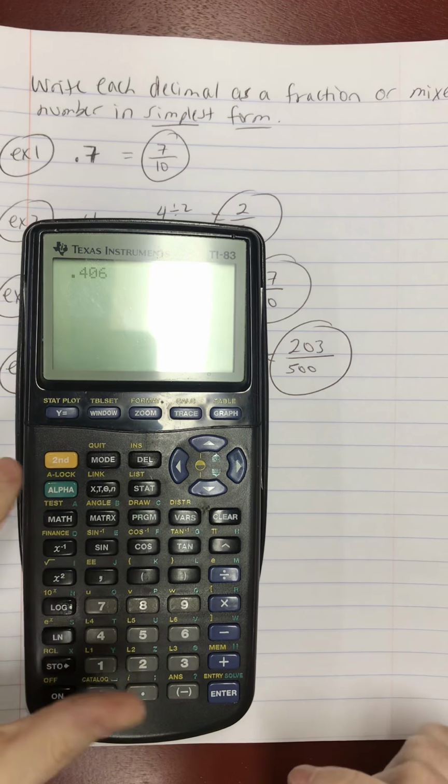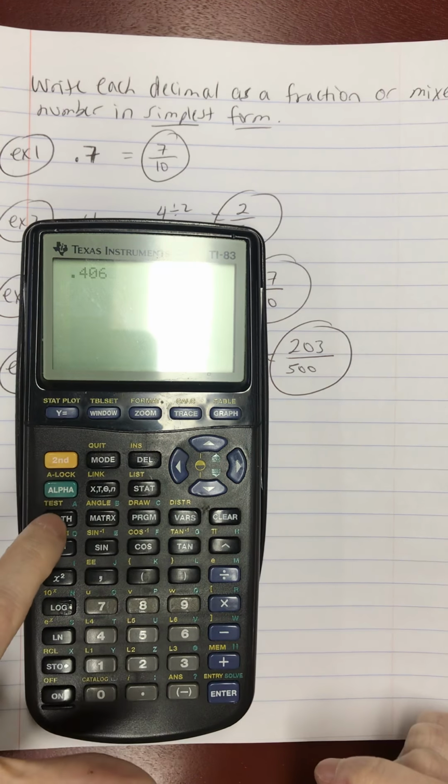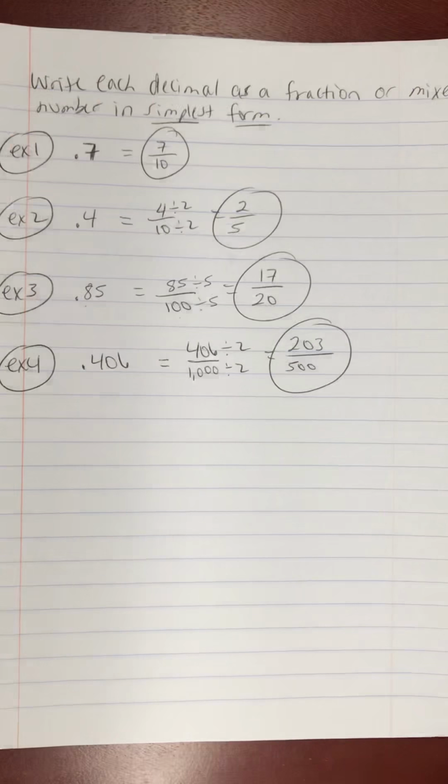Okay, then all I have to do is hit math. I'm going to go math. And then the very top choice there, number 1, has a little arrow and is saying turn it into a fraction is basically what that means. And so you're going to hit enter and then enter one more time. And it gives you 203 over 500, which is very cool. So it gives you the right answer. There might be some glare there, so there you go. It gives you the right answer and it simplifies it all the way for you. So it already divided the 2 out of the top and bottom, which is very nice. So that's how you do it on the graphing calculator.